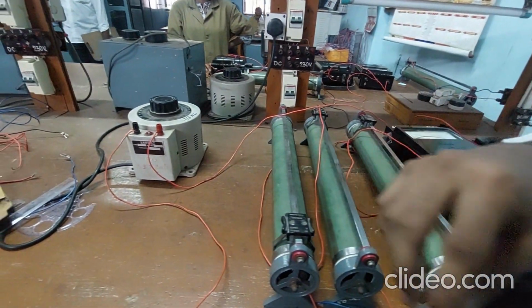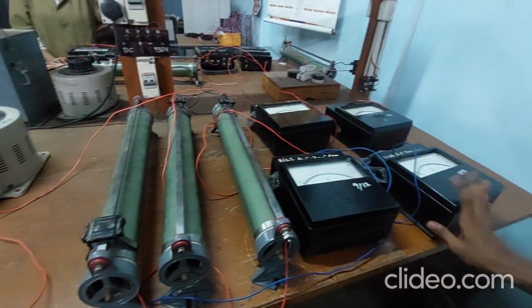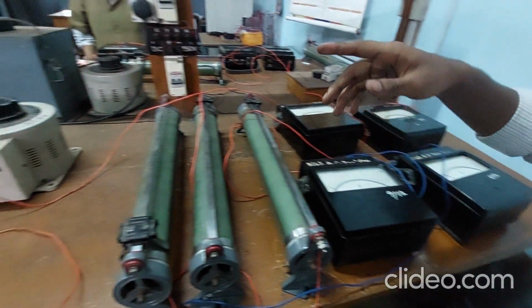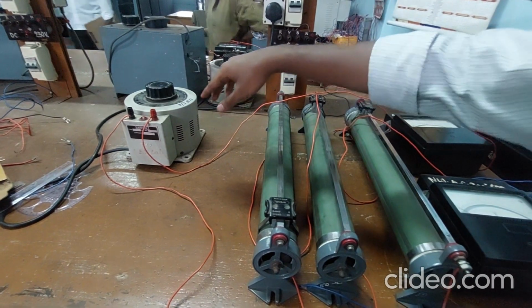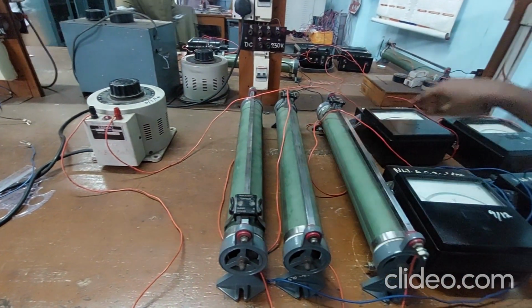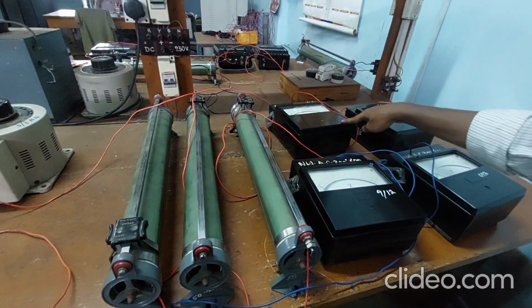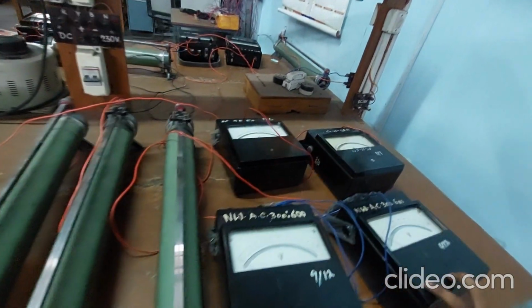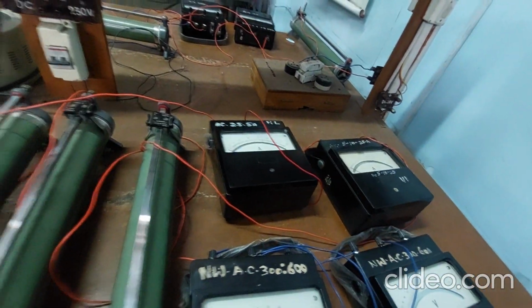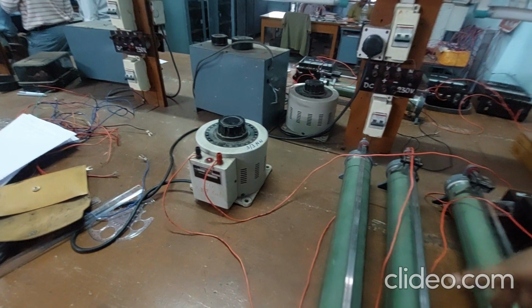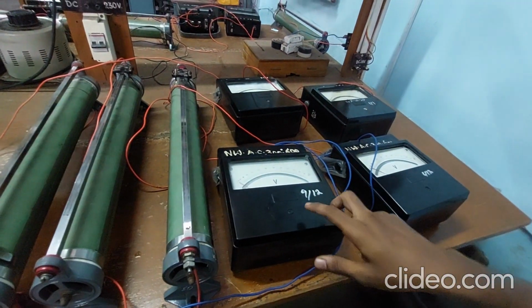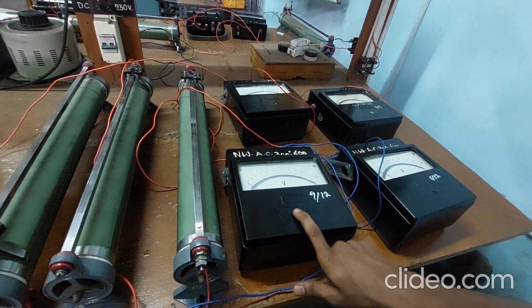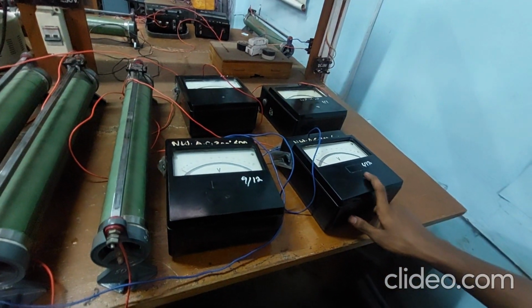And now we are going to calibrate the voltmeter. At first we will give the connection to this auto transformer, and now we will keep the current in these ammeters constant, and we will vary the voltage by varying the auto transformer for various voltages, and we will read the standard voltmeter and the calibrated voltmeter.